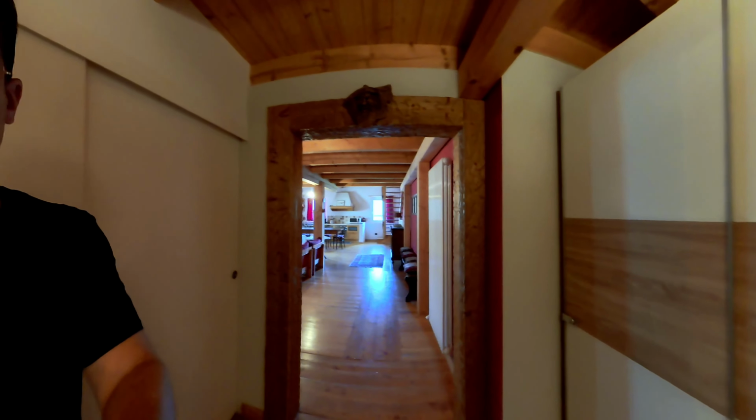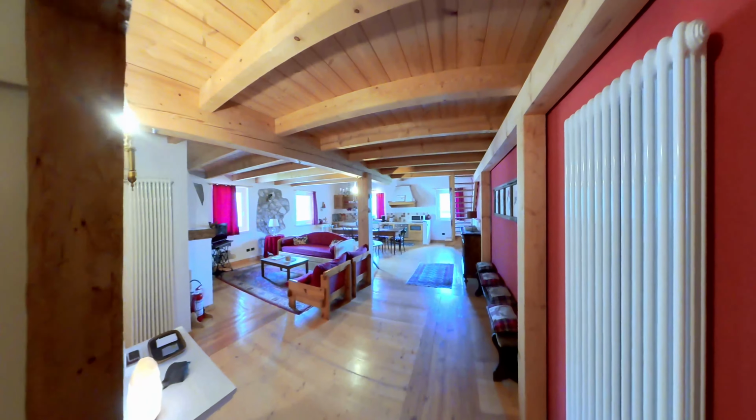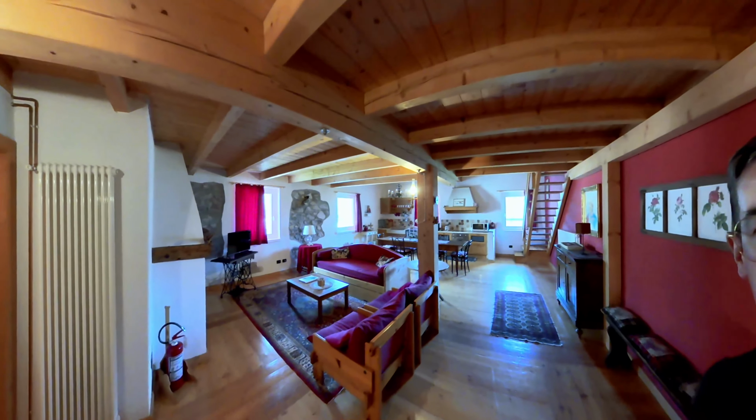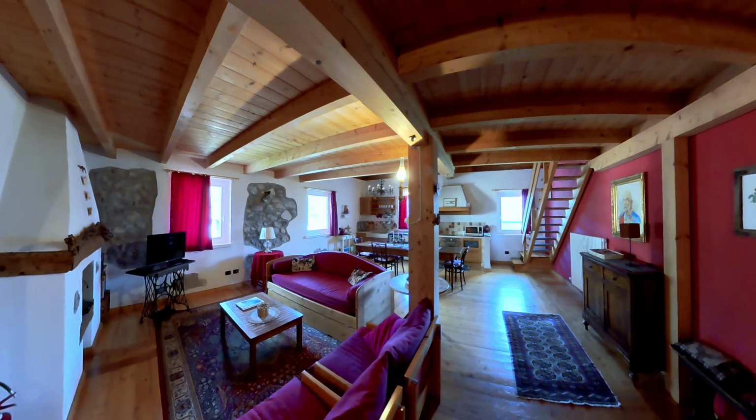So guys, for a day in the making, today we are shooting some real estate because we are in the mountains in Trentino. Now I'm gonna show you this beautiful apartment. So we have the living room, all right, and the kitchen.